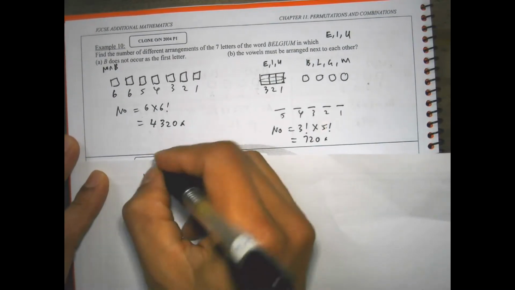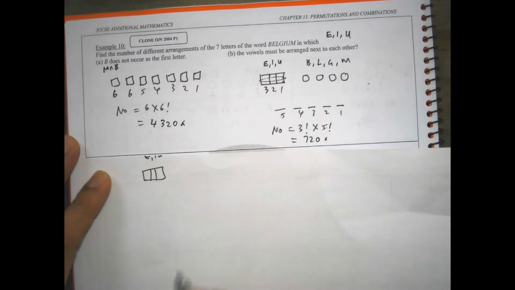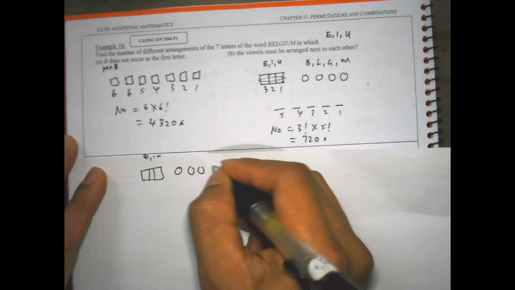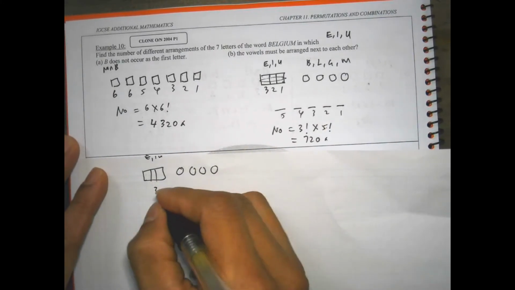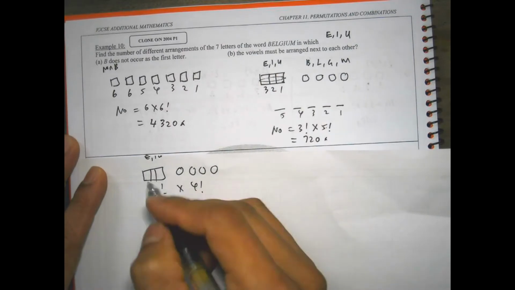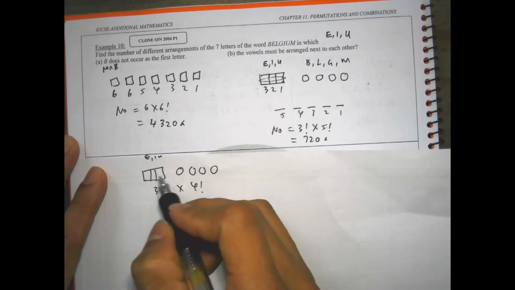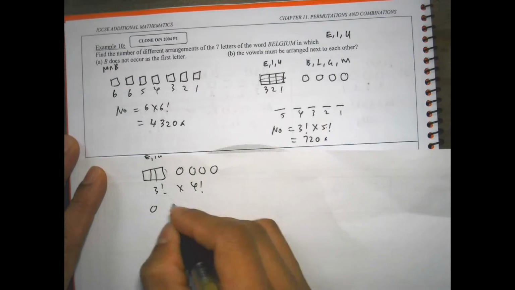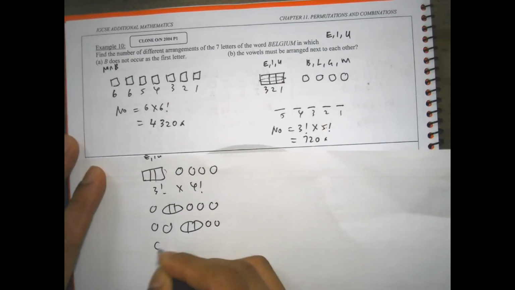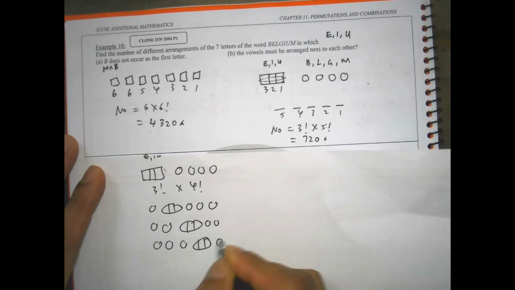EIU together. Then, can you see EIU together? And then I put 1, 2, 3, 4 to arrange the rest. If I put 3 factorial times 4 factorial, can or not? Cannot. But we can, with the 3 considered as 1. We can slot this in between here, we can put it in between here, we can put it in between here.